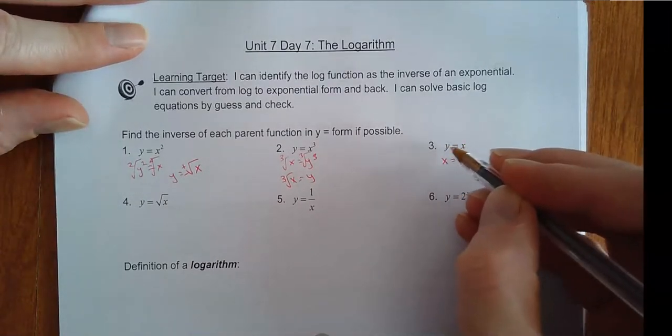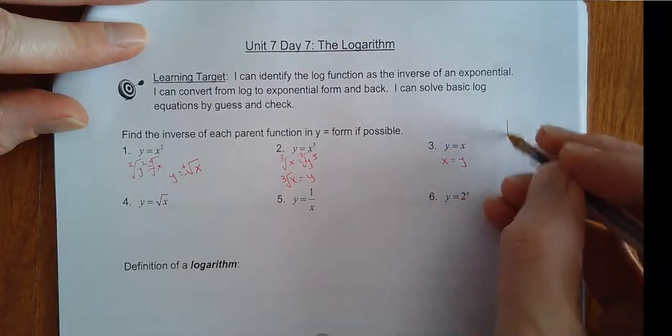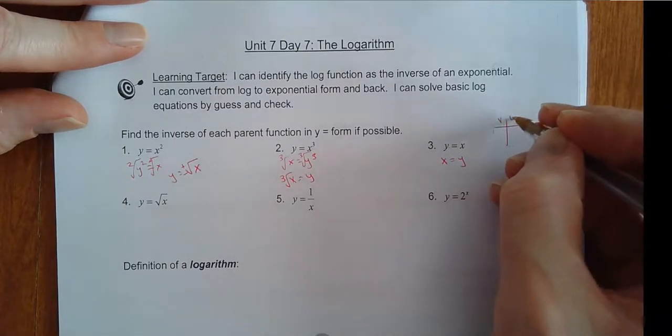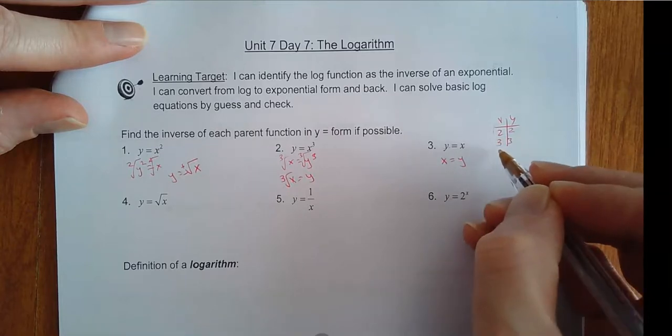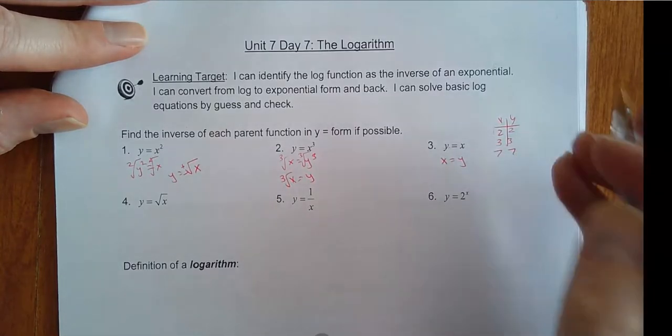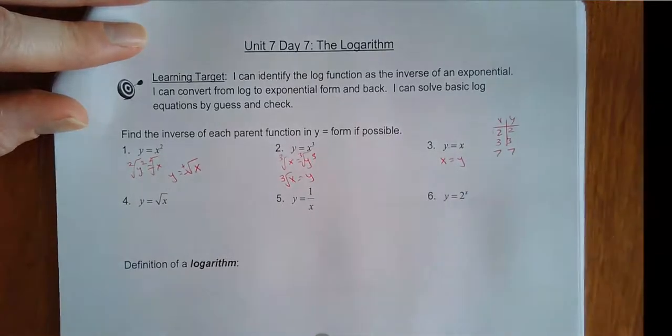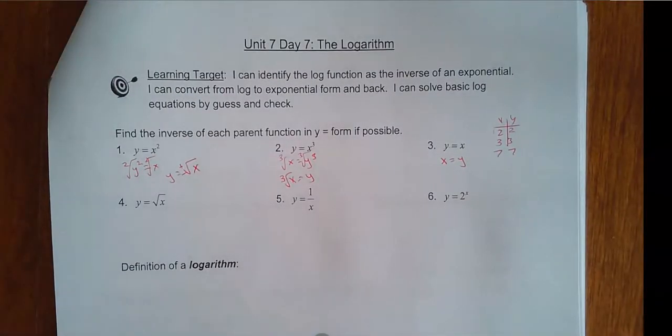Think about all the coordinates for this. If y equals x, if I make a t-table, plug in 2. If I plug in 2 for x, y is 2. If I plug in 3, y is 3. If I plug in 7, y is 7. Now flip those, it's the exact same thing. That one is one of the few functions that is its own inverse.